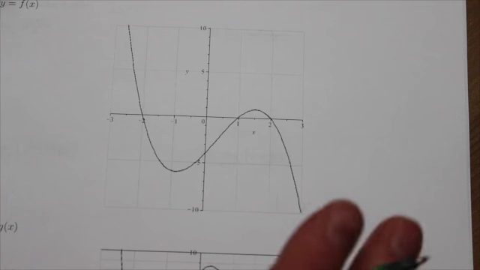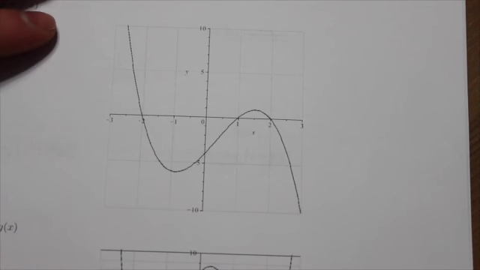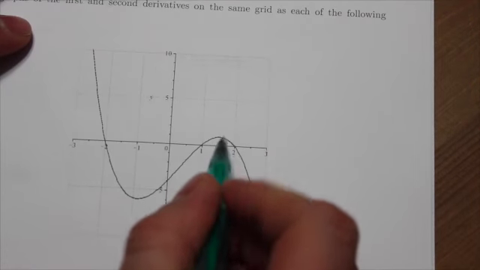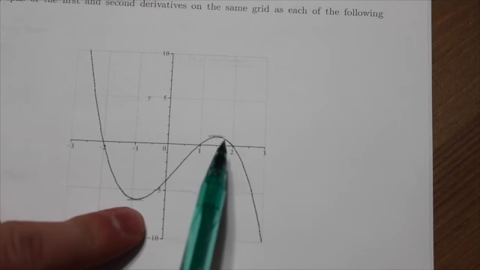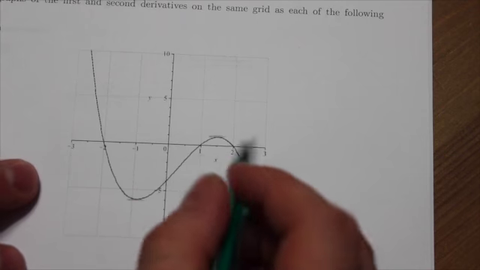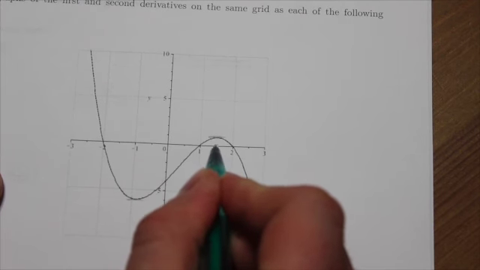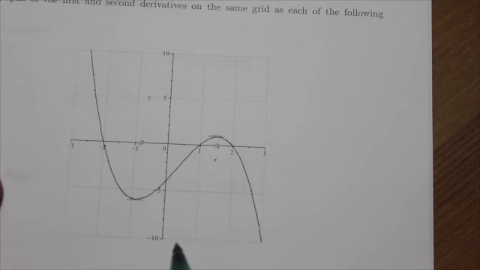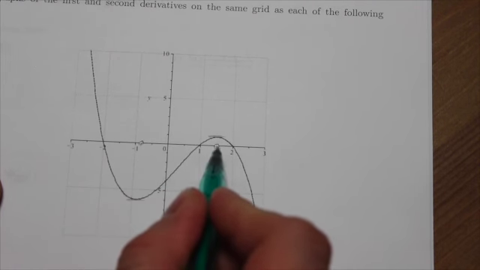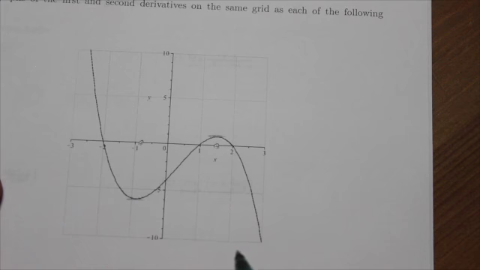So I know that when I take the derivative of it, the degree should drop to a quadratic. Now let's just take a look at a couple things. The slope of the tangent line is 0 here, it's 0 here, which means my derivative will go through 0 there and 0 right there. It doesn't look like it lines up exactly, so these are two x-intercepts for my first derivative.